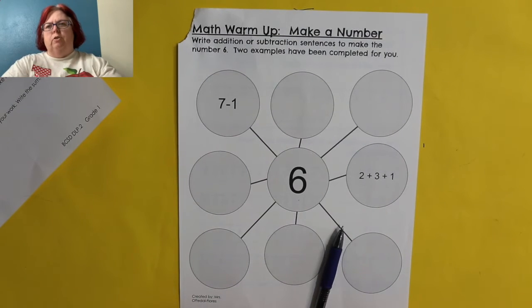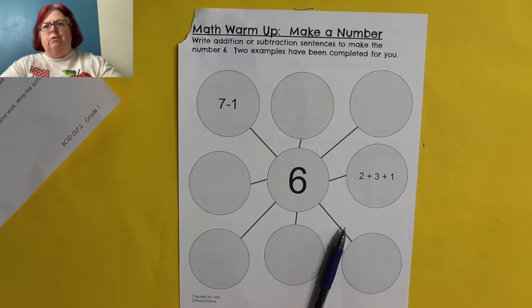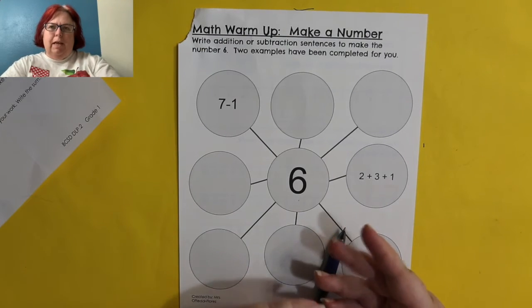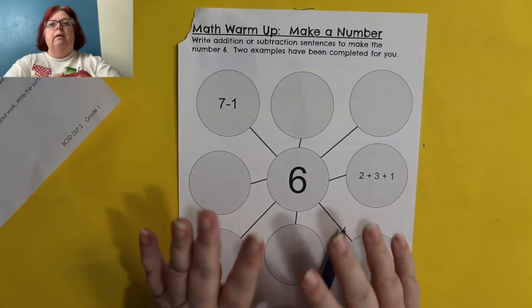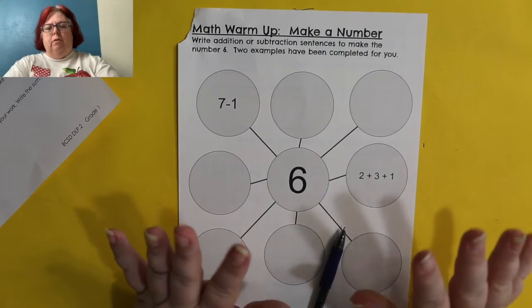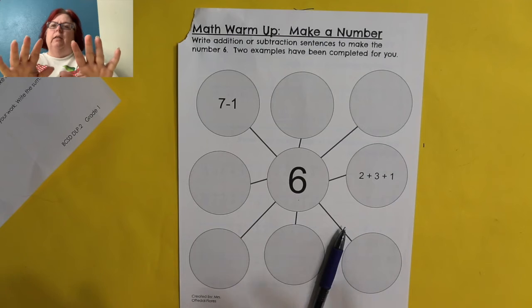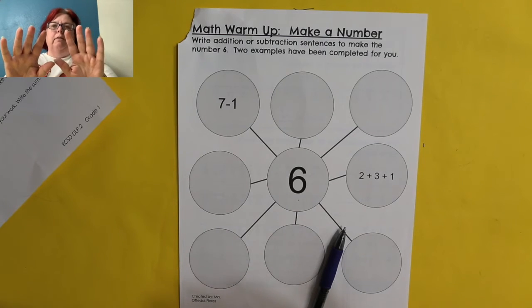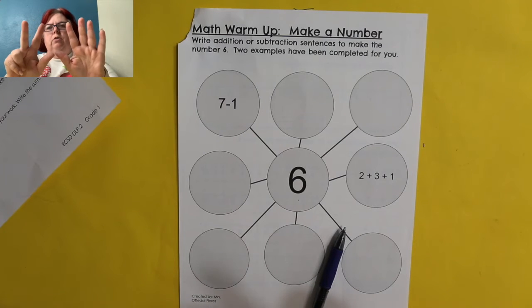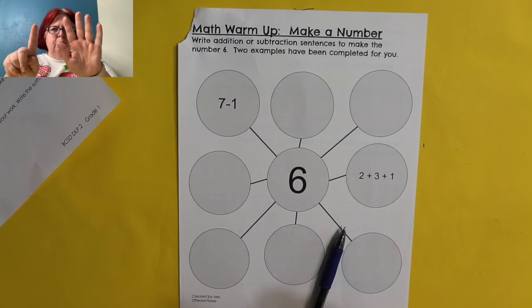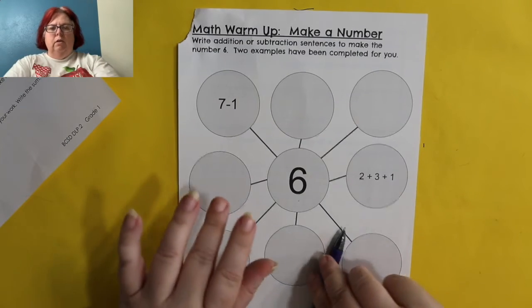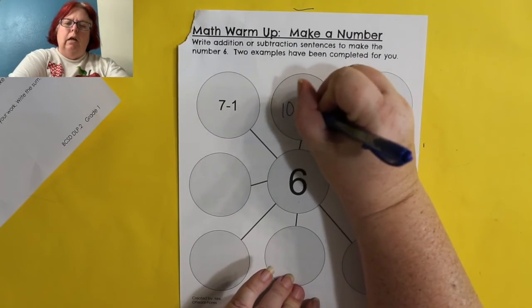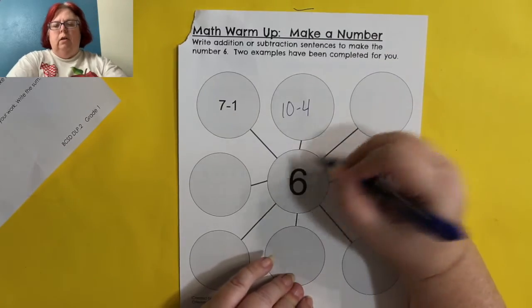So let's do a subtraction one. I think an easy way is just to start with 10. So we're going to start with 10, and let's go down until we have 6 left. Let's try that. So we have 10, and we're going to start taking away until we have 6 left. 1, 2, 3, 4. There's 6 left. How many did I take away? 1, 2, 3, 4. So 10 minus 4 equals 6.